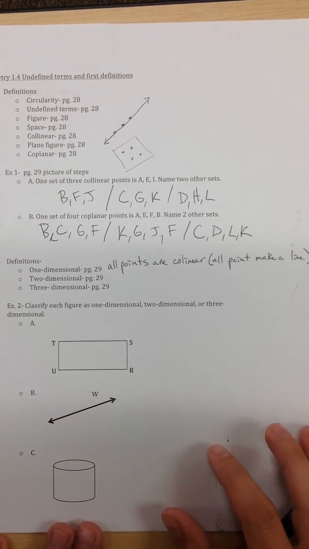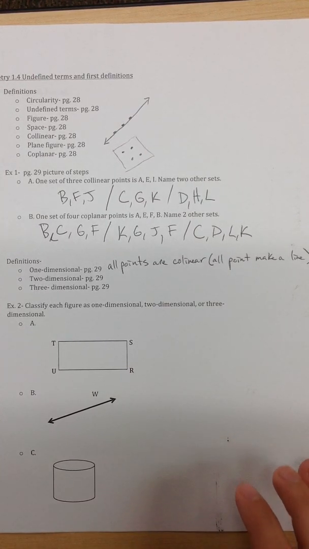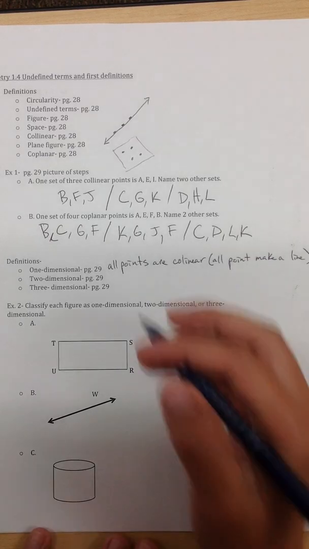Okay, slide it over so you can see it a little better. Okay, 2-dimensional, all points are, let me say that again, all points are not all collinear, but are coplanar. So the points don't all have to be on the same line, but they do all have to be on the same flat surface. Okay, and we'll talk a little bit more about that in a little bit.